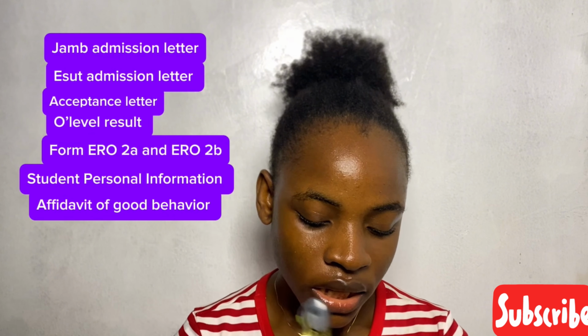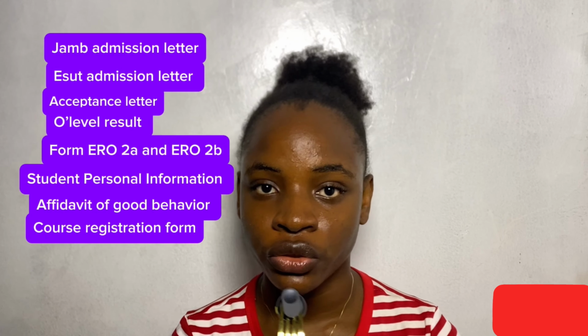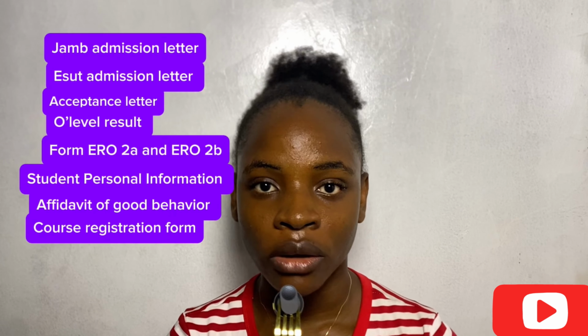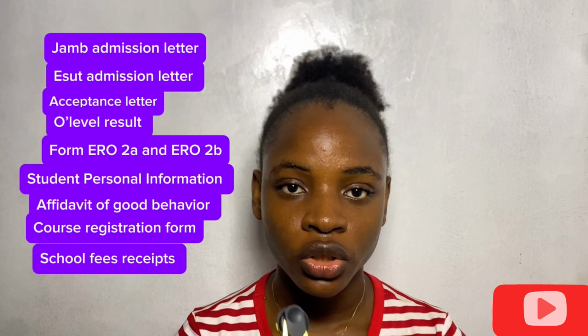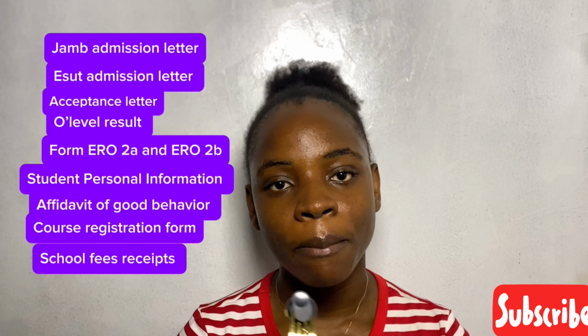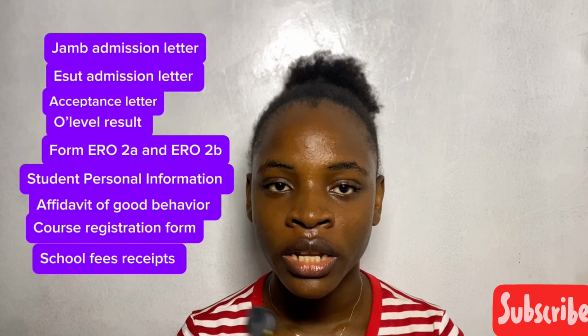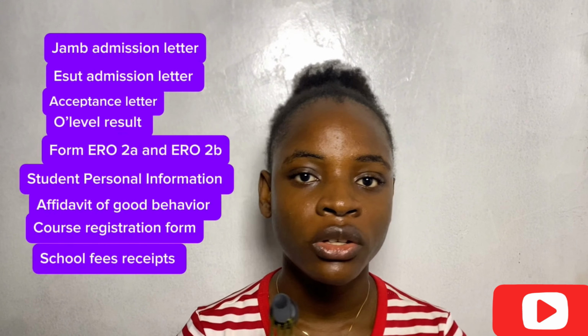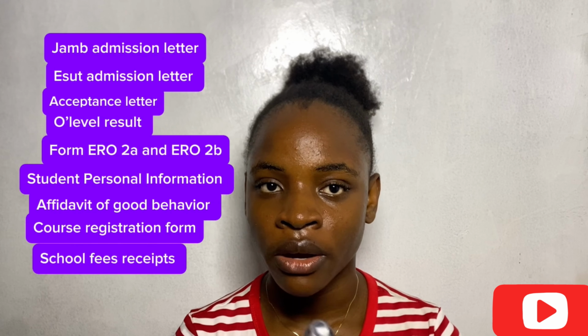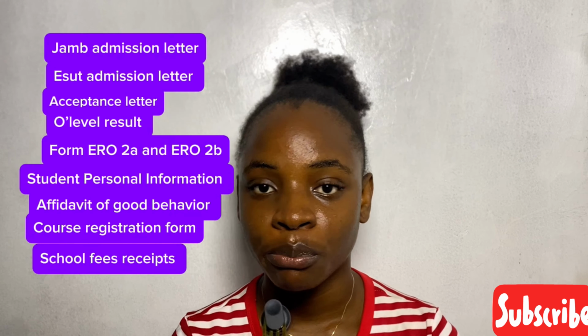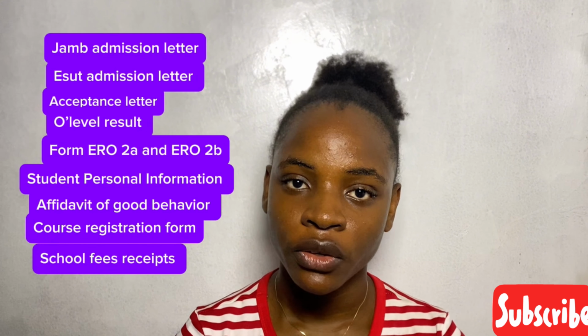Do you get? The next one is your course registration form. That one is when you get to school that you are going to go about it. Then the next one is your school fees receipt with bank printout. Yeah, when you pay your school fees in the bank, they're going to give you a printout. So you're going to photocopy it and also keep the original. So when they request for school fees and bank printout, you're going to bring it for them.